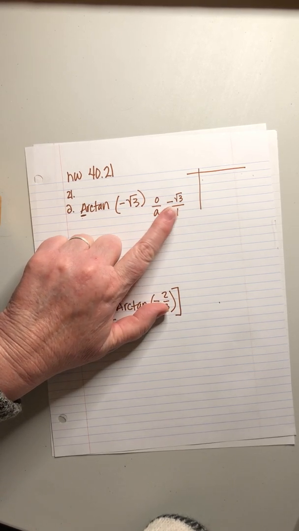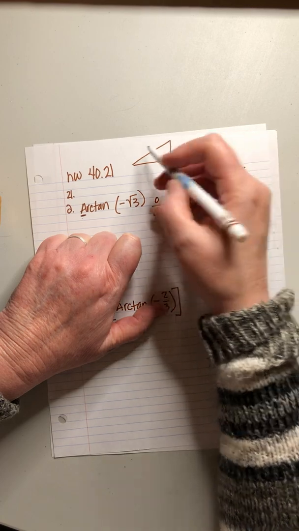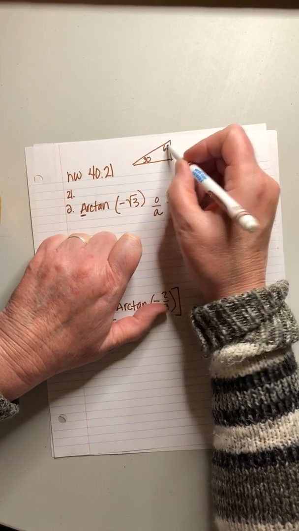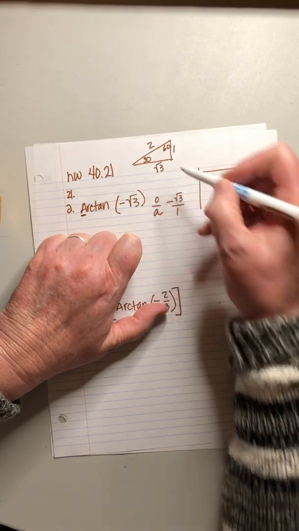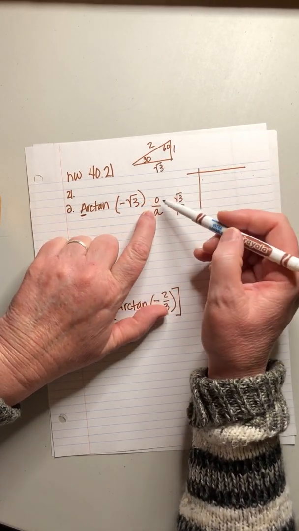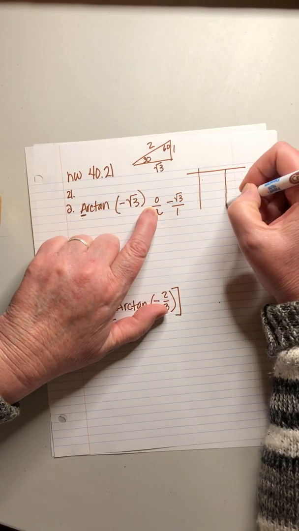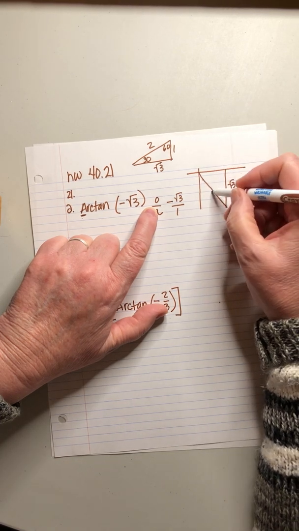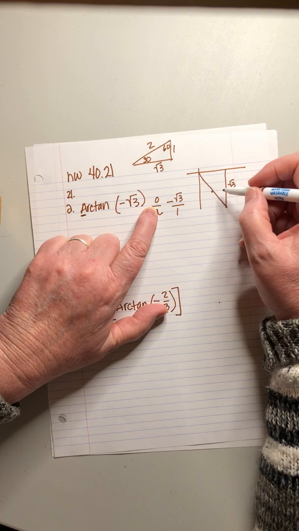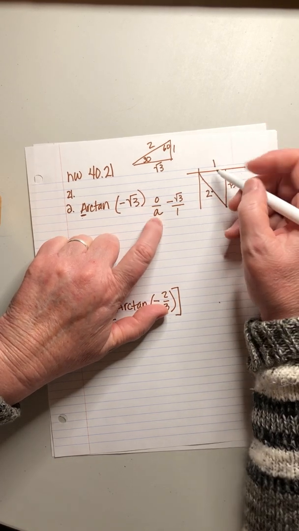There is a triangle that would have the square root of 3, right? It's the 30, 60, 90. 30 here, 60 here. This is how we chopped it. 2, 1, square root of 3. So this side would have to be the opposite side, so this would have to be the square root of 3 over here. And this is the hypotenuse, so that's where the 2 is. And then this would be the 1, that's the adjacent, right?